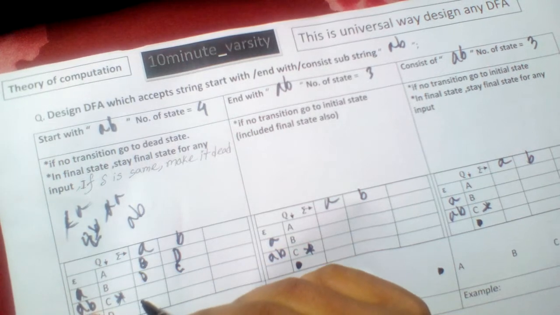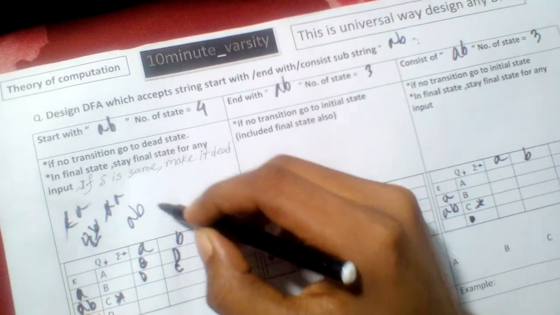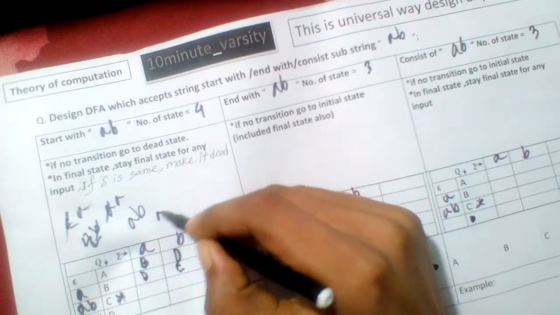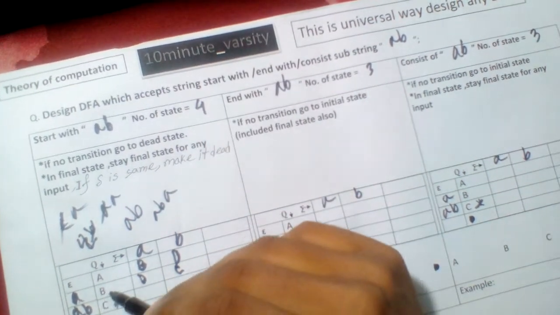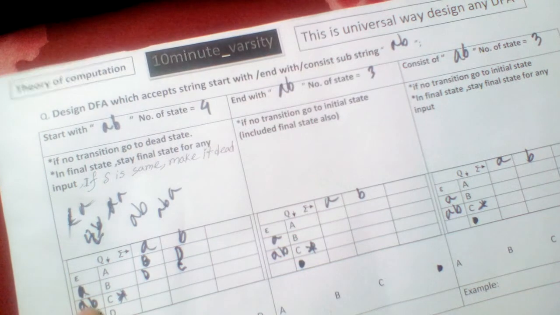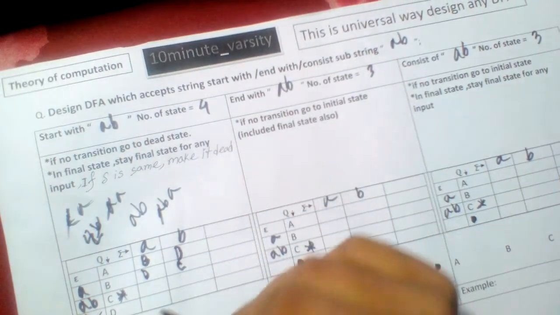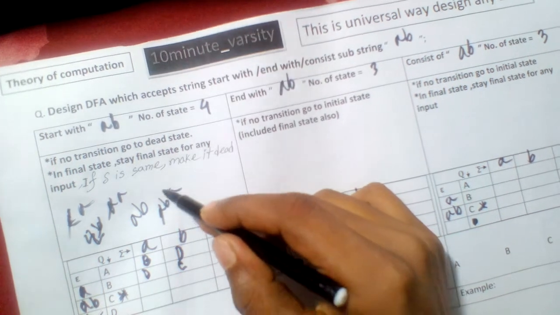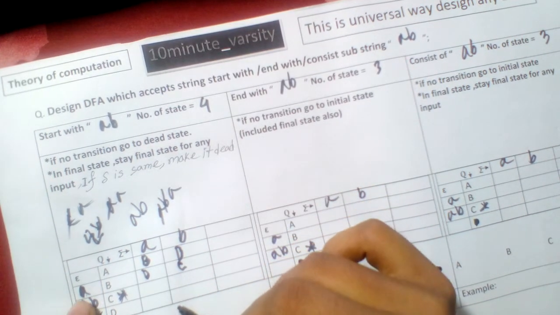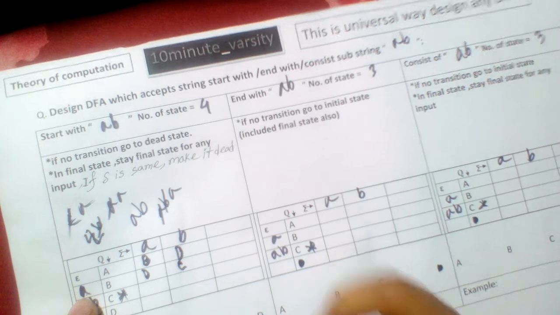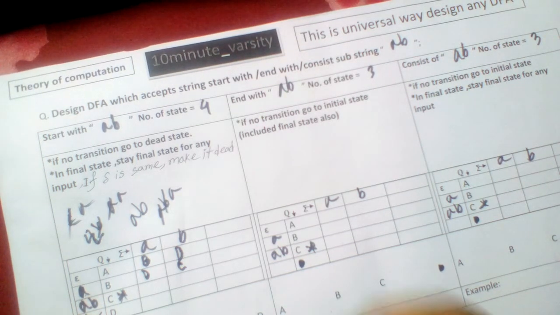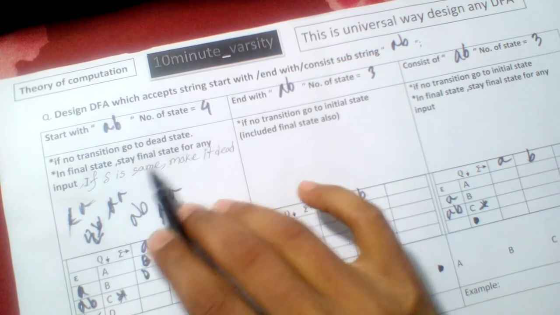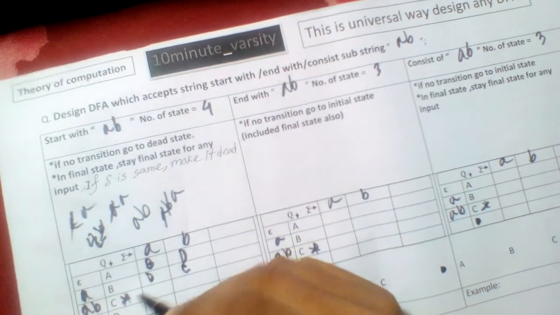And then come to the next row, AB. Then again multiply AB with A: ABA. Is there any ABA in the first column? No. Cut one preceding letter. Then we have BA remaining. Is there any BA? No. Oh, I have forgotten the trick: if in the final state, stay in the final state for any input.